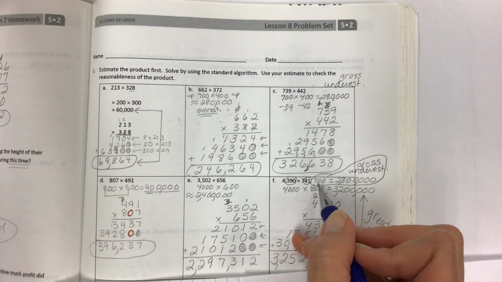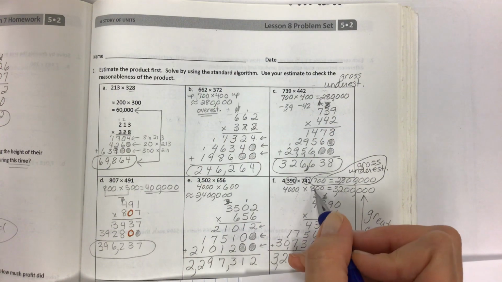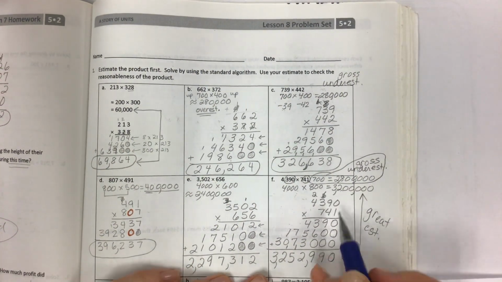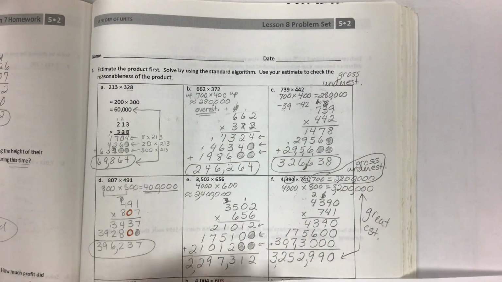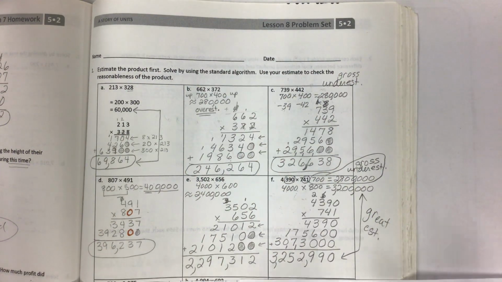If I go up to 800, then this is actually a great estimate because it's very close. So just realize that when you're estimating, not everyone is going to have the same estimate.